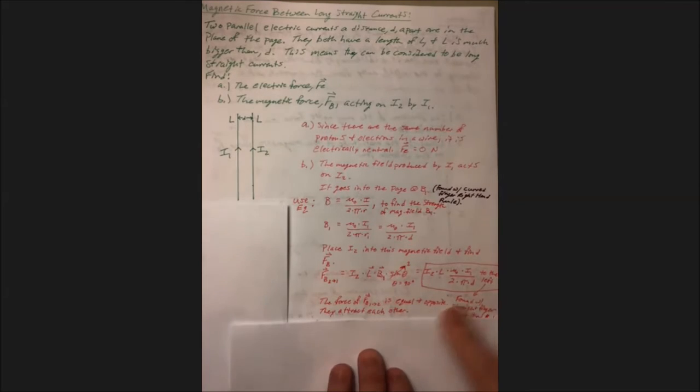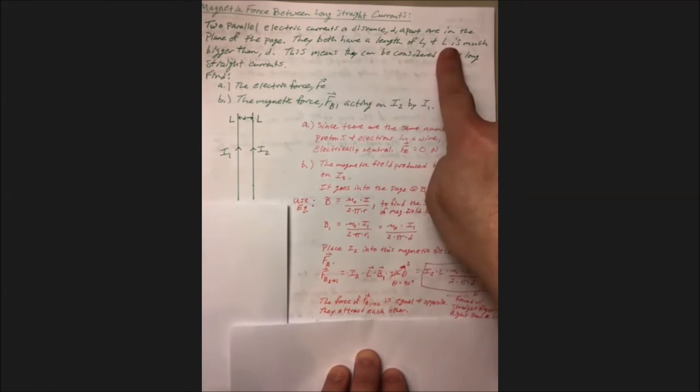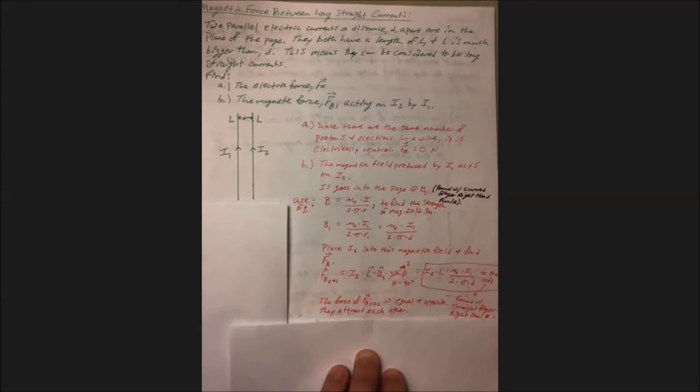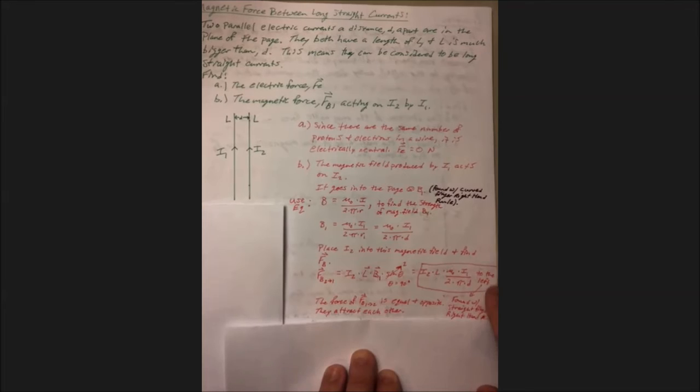Well, these are going to be equal and opposite to each other because they have exactly the same length as each other. This d variable is a constant. So everything about them is exactly the same, including the currents that flow through them. So because of that, they're going to be equal and opposite, which means that by finding out the force of 2 on 1, we've also found out the force of 1 on 2, except that that force would be pointing to the right. And so how do I know that?